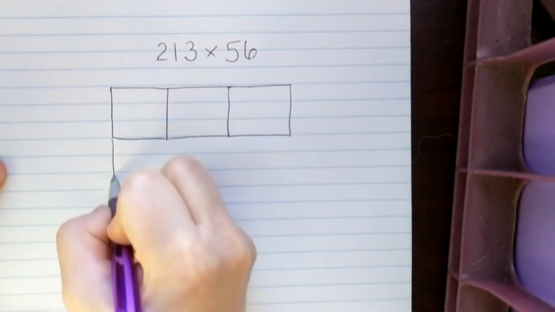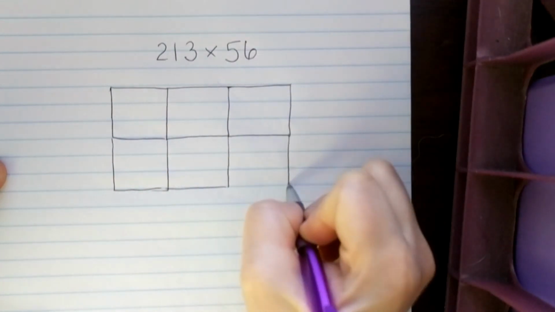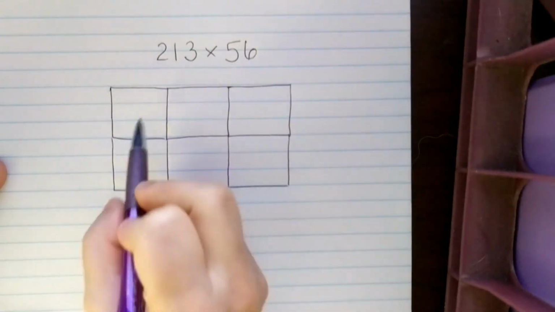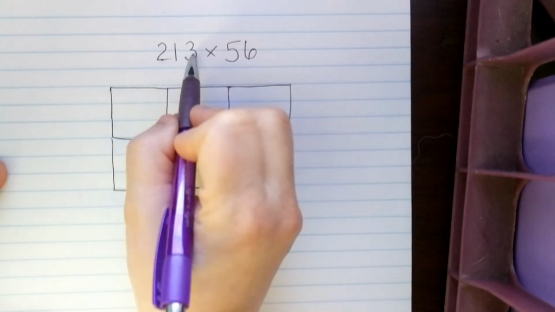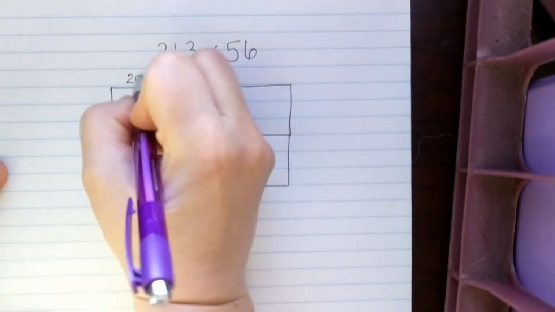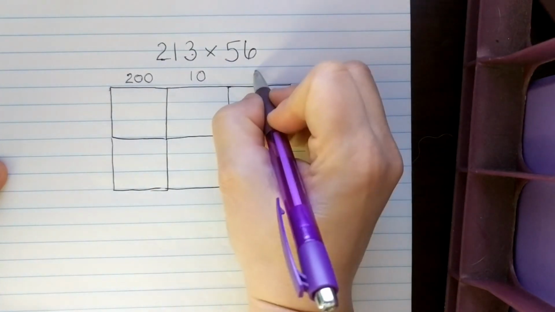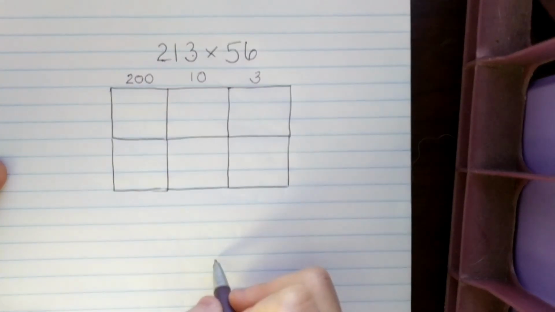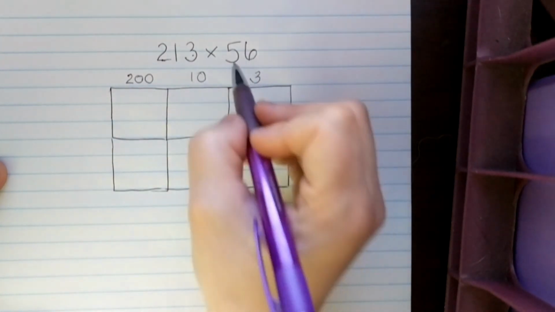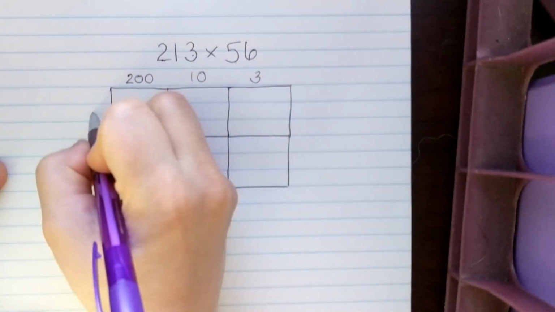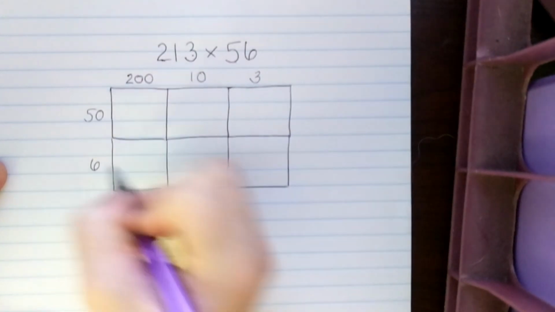So if I do this here, set up my boxes, and then I'm going to split up each number by place value in expanded form. So I've got 3 boxes across the top, so that's where my 213 is going to go. I'm going to split this up by place value. So the 2 is worth 200, the 1 is worth 10, and the 3 is just worth 3 ones. And then for my 56, I'm going to split it up also by place value. So I have 5 10s, and that is worth 50. And then I have 6 ones, that is worth 6.